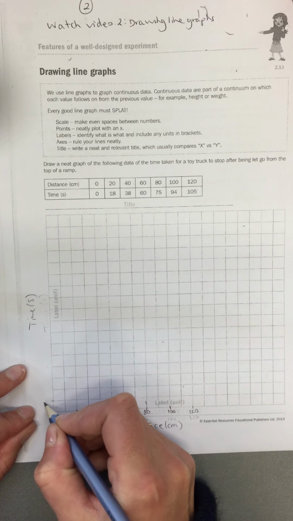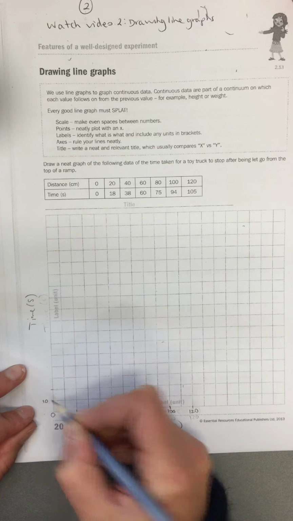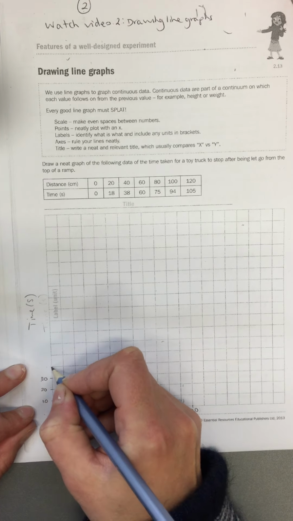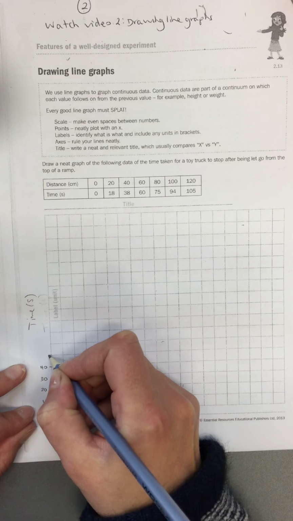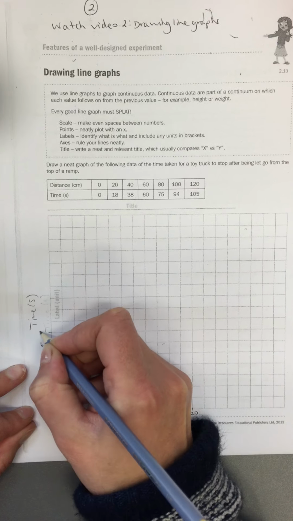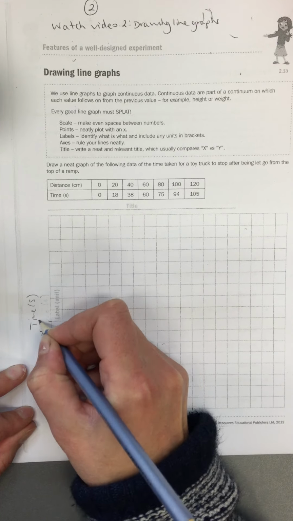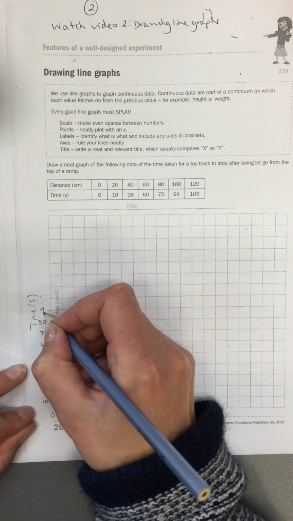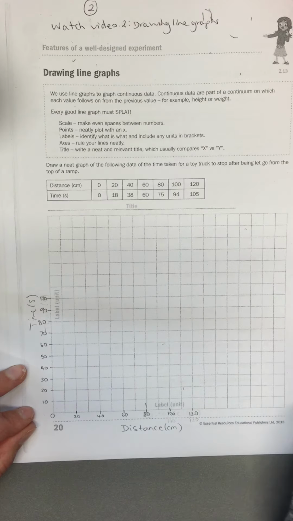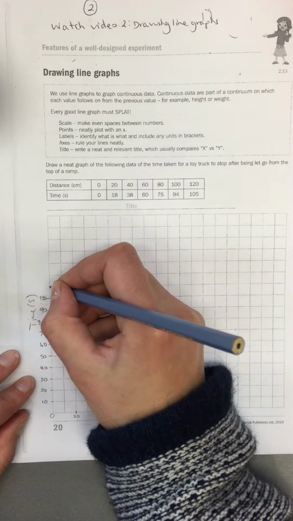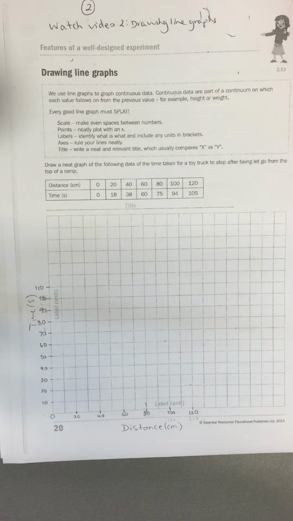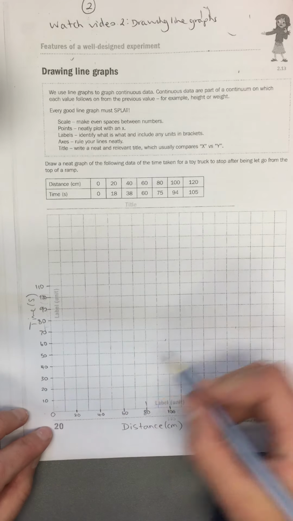The first square up will be 10, and we draw it nicely on the line so that it matches up. 20, 30, 40, 50, 60, 70, 80, 90, 100, and then because our top number goes above 100, we're going to have to do an extra one up to 110.